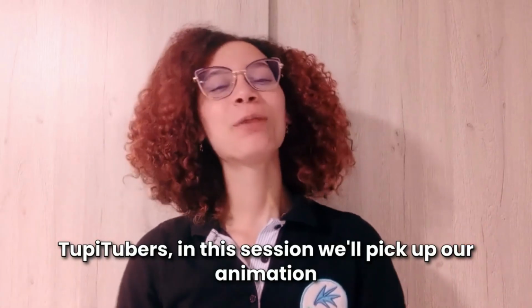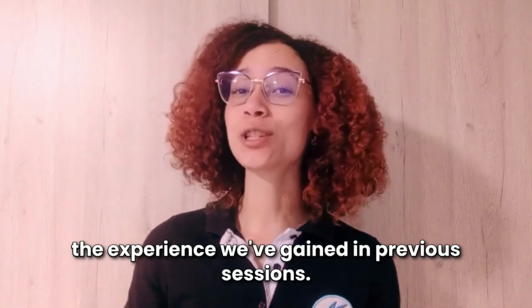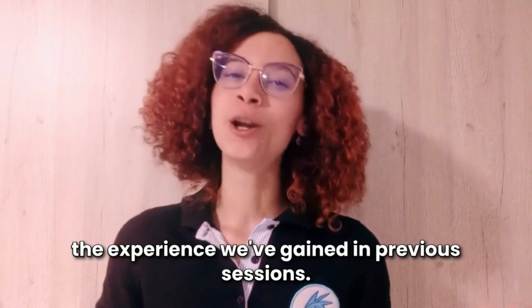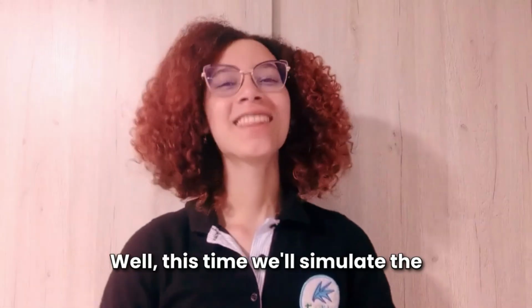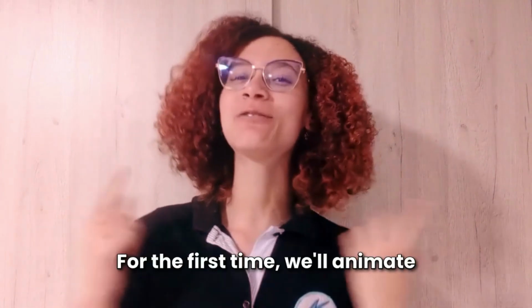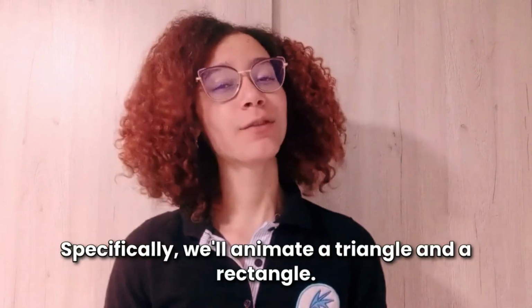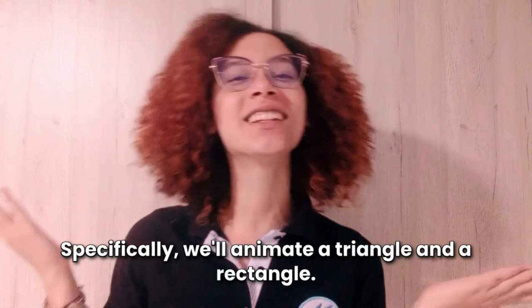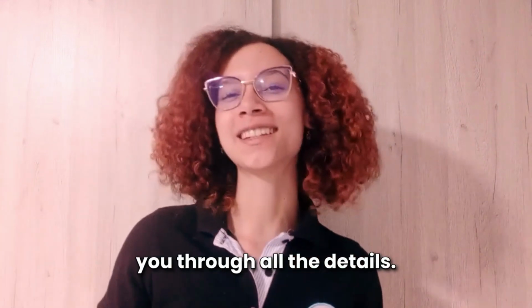TupiTubers, in this session we'll pick up our animation practices by taking on a new challenge based on the experience we've gained in previous sessions. Remember when we started by animating a point and then a line? Well, this time we'll simulate the movement of simple geometric shapes. That's right, for the first time we'll animate elements that have area or surface. Specifically, we'll animate a triangle and a rectangle. Join me for this practice and I'll walk you through all the details.